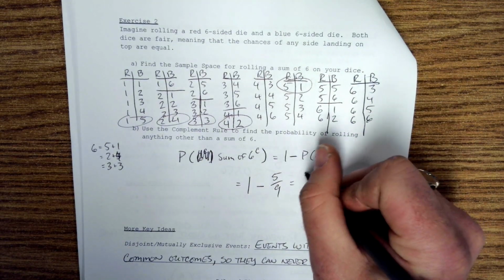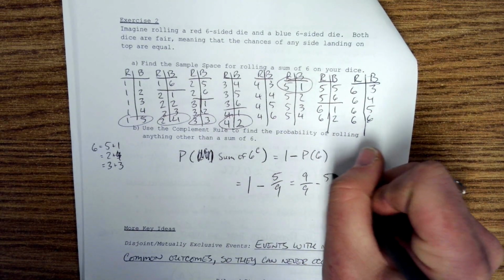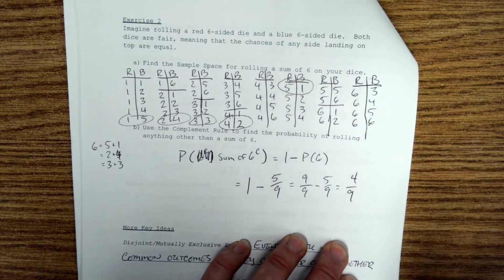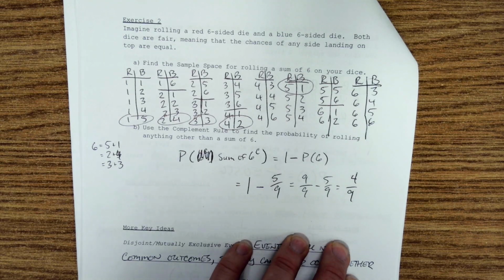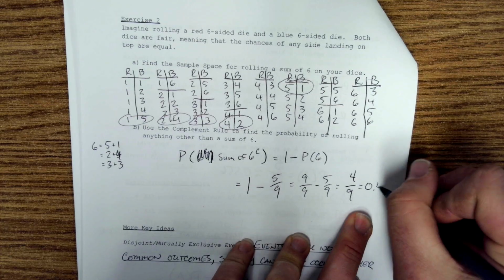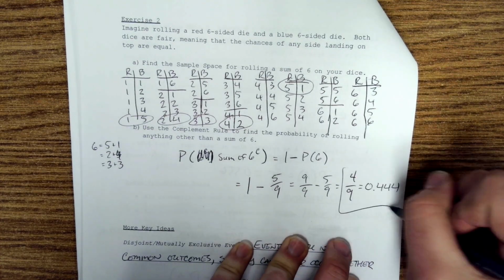So 1 minus 5/9 is kind of 9/9 minus 5/9. So there is a 4 out of 9 chance that we end up rolling anything other than a 6, or that would be about 0.444 if you like the decimal version better.